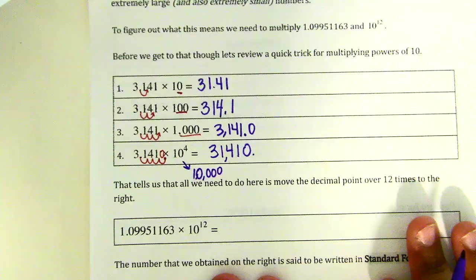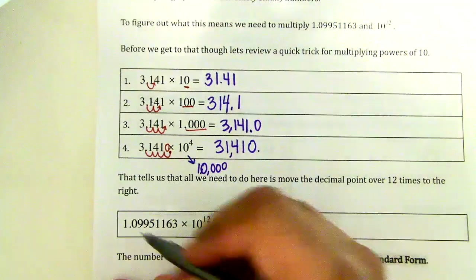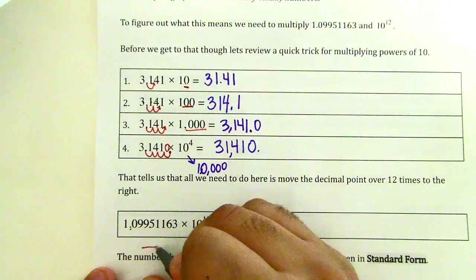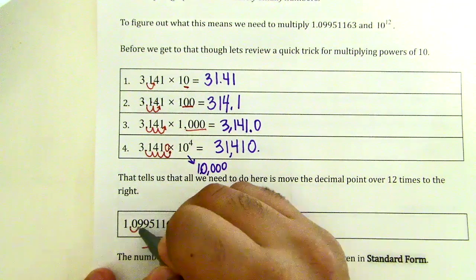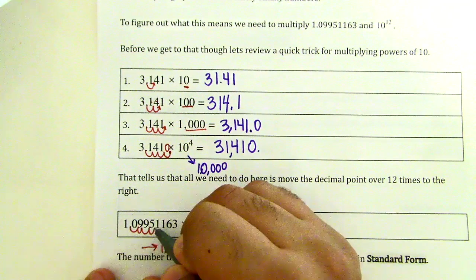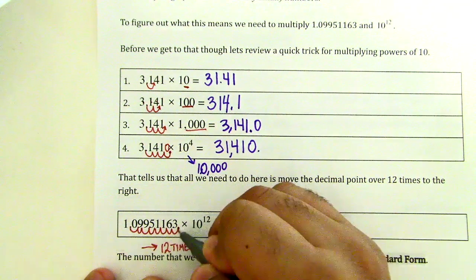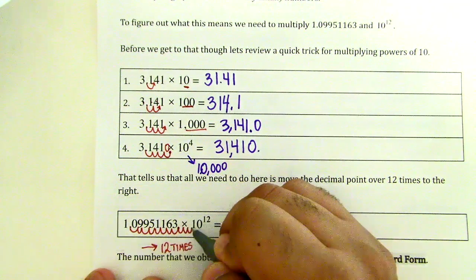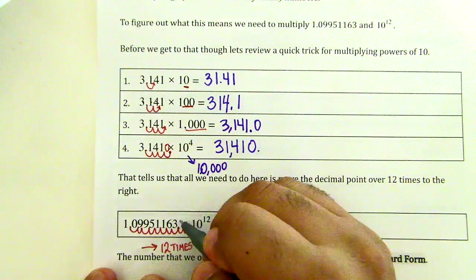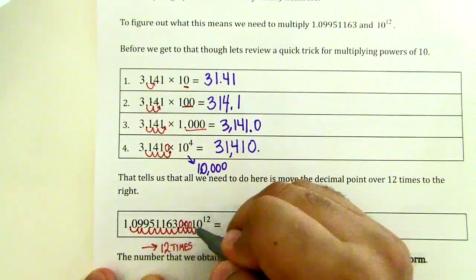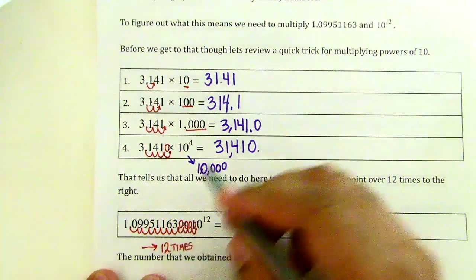Now, we're gonna use that trick to figure out what this is equal to here, right? So I've got 10 to the power of 12. My decimal point is here. I need to move my decimal point to the right 12 times. So I go over 1, 2, 3, 4, 5, 6, 7, 8, 9, 10, 11, 12, right? So in essence, a little hard to see here, I'm gonna have to add in 1, 2, 3, 4 zeros here, okay? For each of these jumps that I made afterwards.